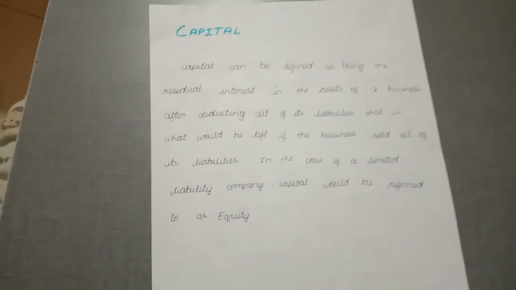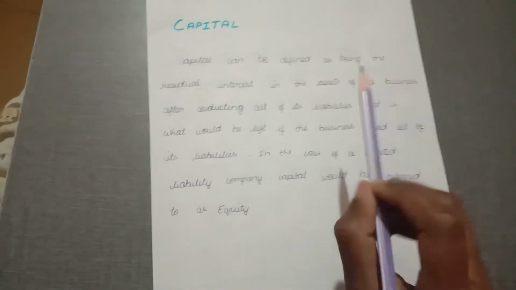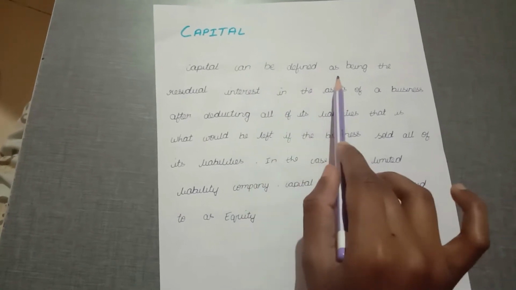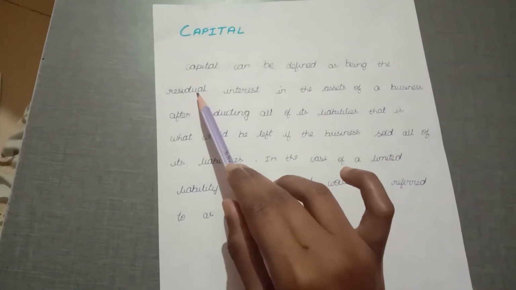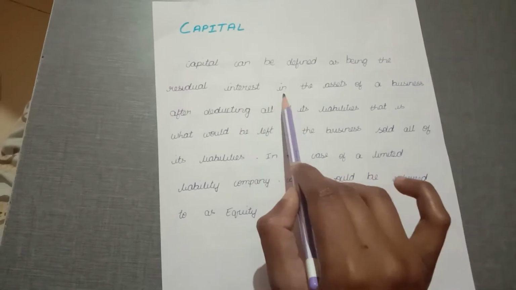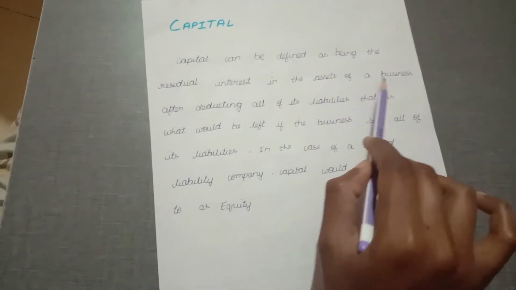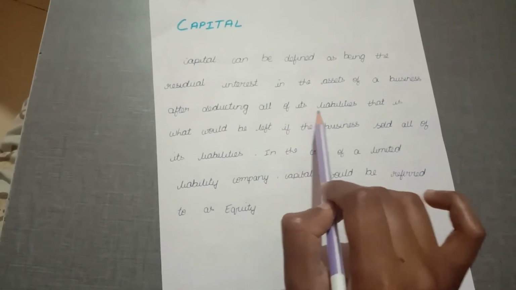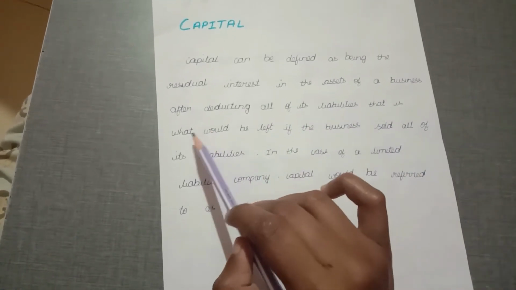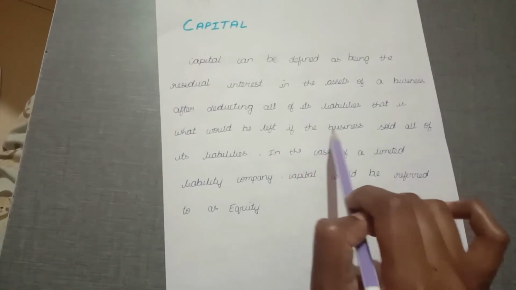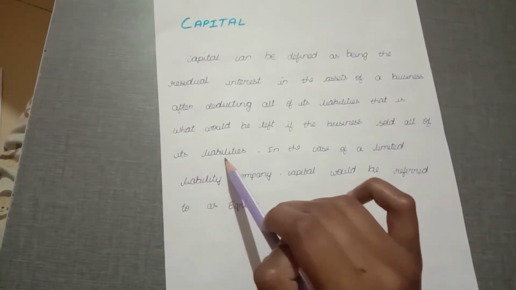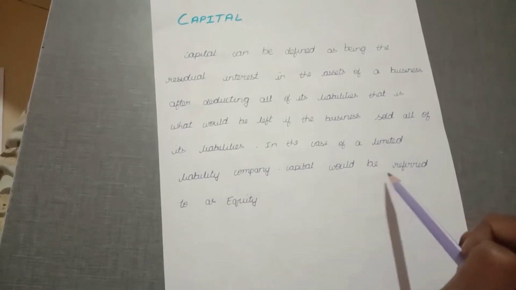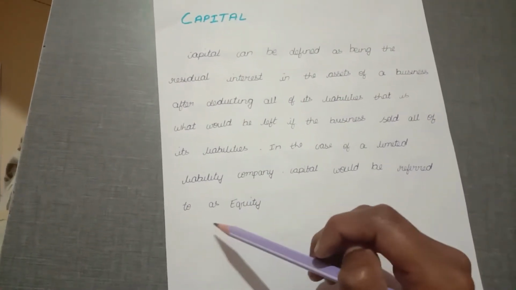Now we will know what we mean by capital. Capital can be defined as the residual interest in the assets of a company after deducting all its liabilities. That is what would be left if the business sold all its assets and paid its liabilities. In the case of a limited liability company, capital would be referred to as shareholders' equity.